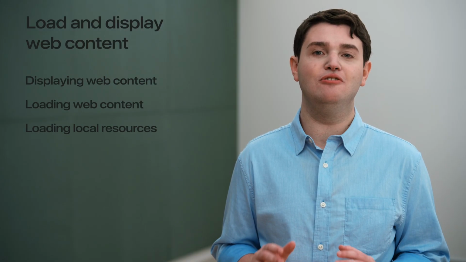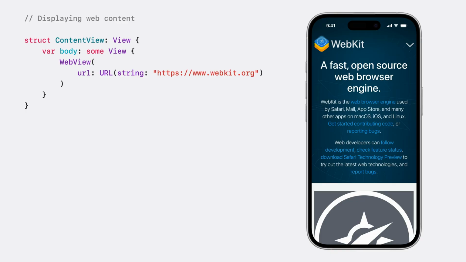I have some of the SwiftUI code already set up, so we can focus on integrating the new WebKit APIs. Let me start with the basics, displaying web content. The new WebView API makes this incredibly simple. This is a brand new SwiftUI view designed to effortlessly display any web content. Like we saw before, to use a web view, all you need to do is just give it some URL, and it'll automatically load and display its contents.